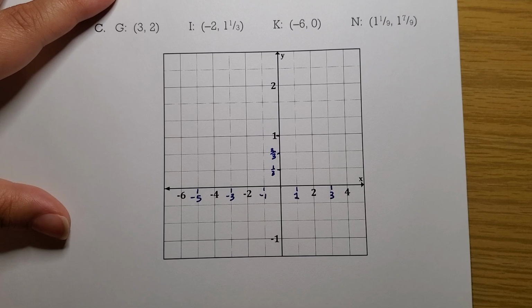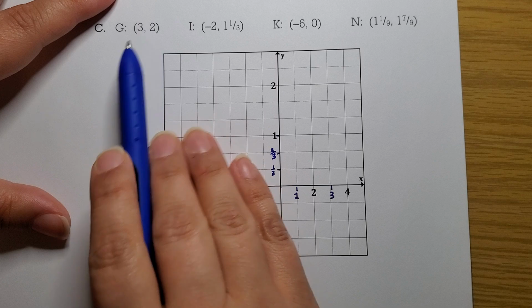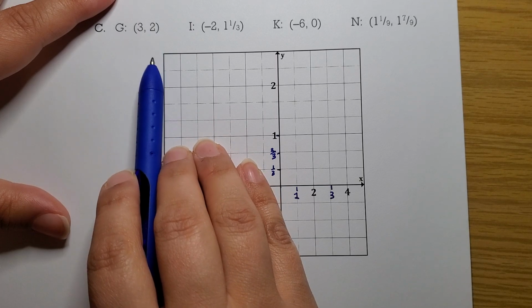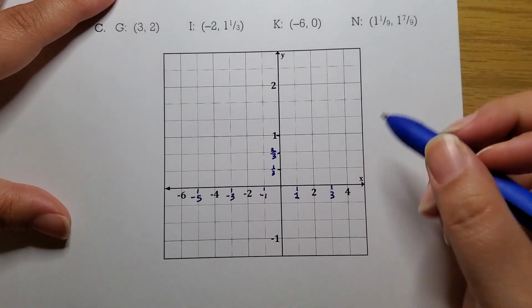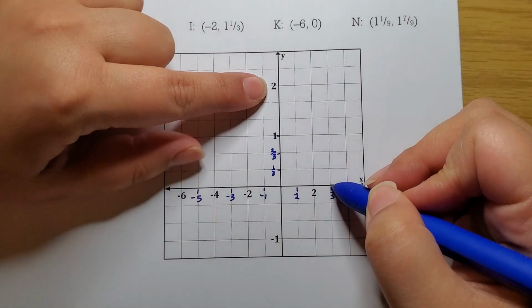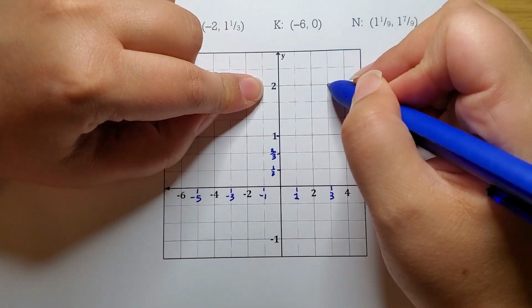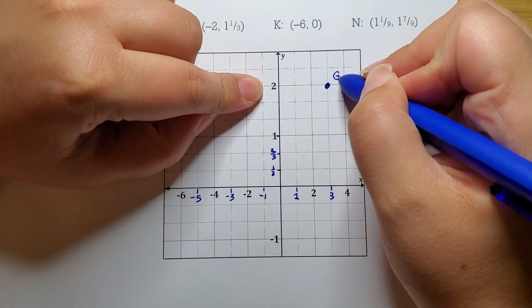So the good news is this very first point, G, easy, (3, 2). No fractions, nothing strange going on here, both positive. So I'm going to go over to 3 for the x value, and then the y value is 2, and I'm going to see where those meet, and I'm going to plot G.